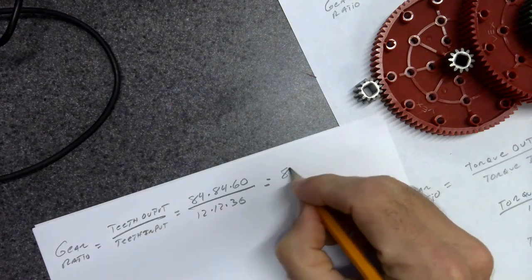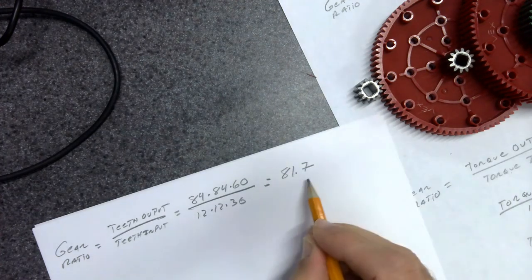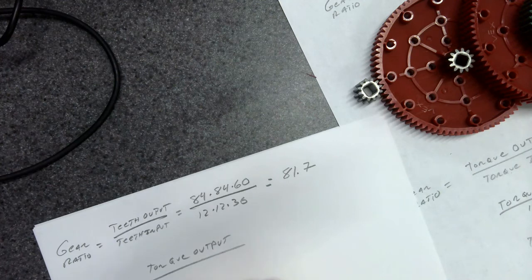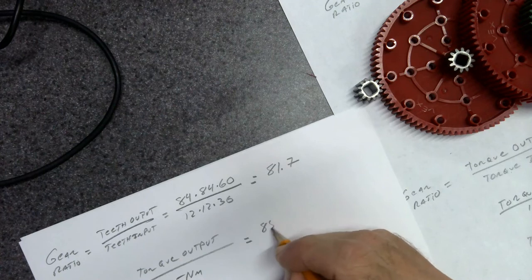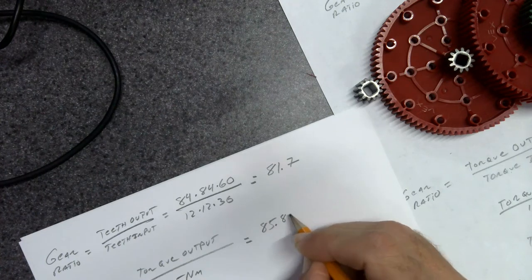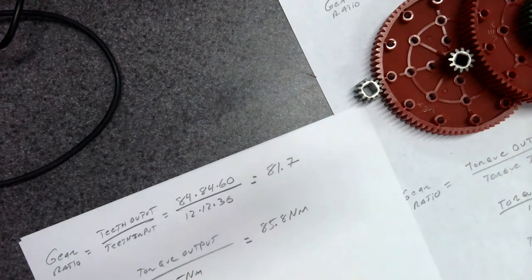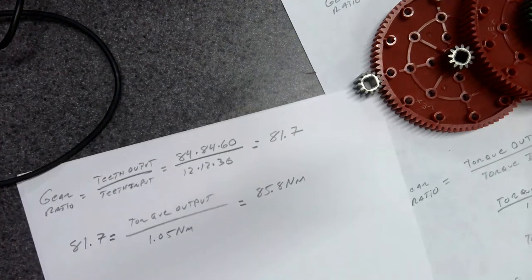And if we do all that math, we get a number of 81.7 as our gear ratio. And we'll do the same thing we did before. 81.7 equals torque of the output divided by torque on the input, which we know is 1.05 Newton meters. We'll get 85.8 Newton meters on our output.